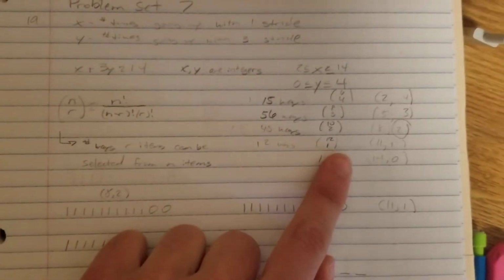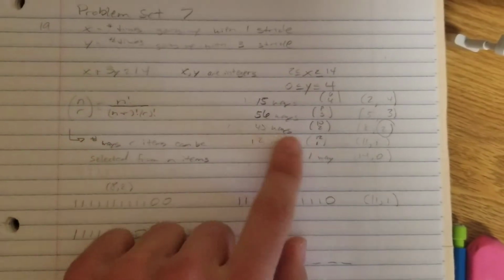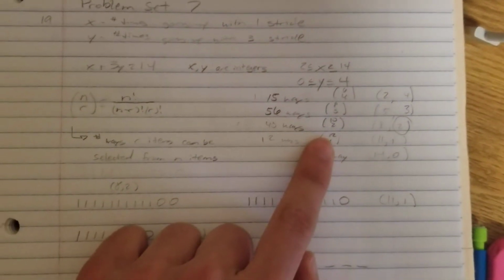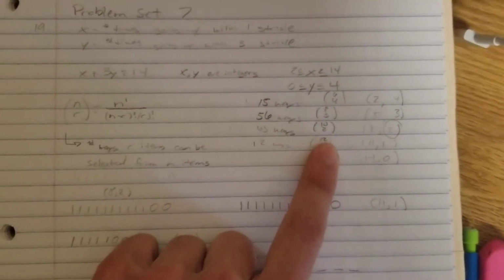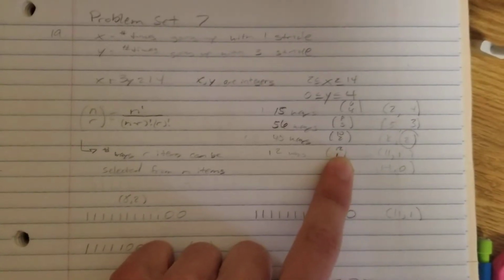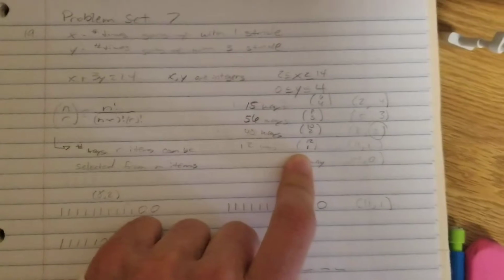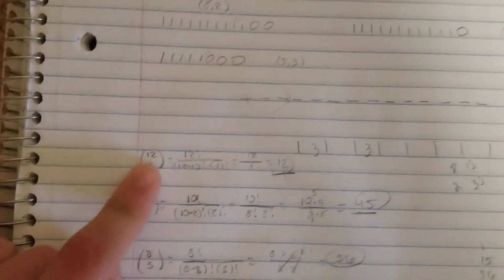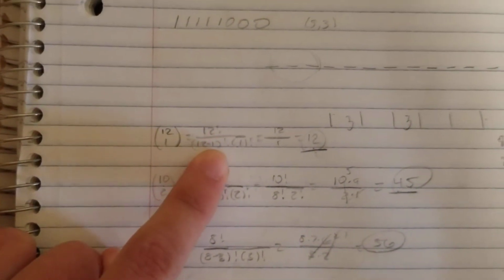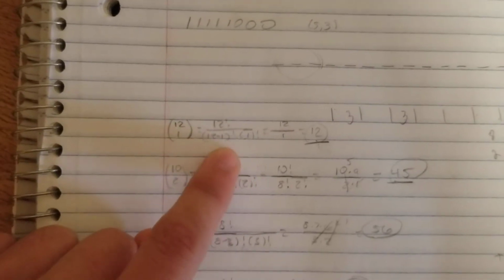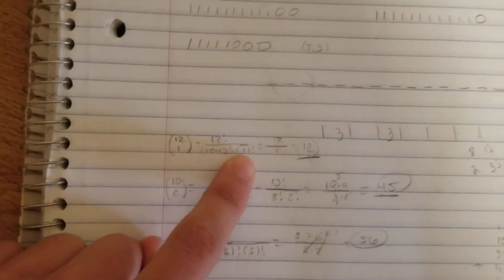So using that, N will be the total number of items. So 11 plus 1 is 12, and I'm picking the number of possible ways the 1 can be arranged. So that's 12 choose 1. We did this down here: 12 choose 1 equals 12 factorial over (12 minus 1) factorial, which is 11 factorial, times 1 factorial, which is just 1.